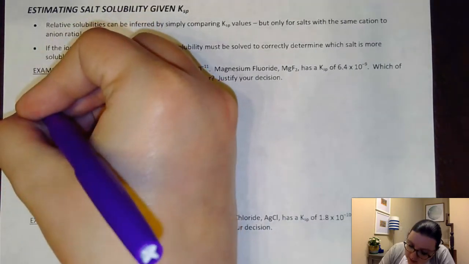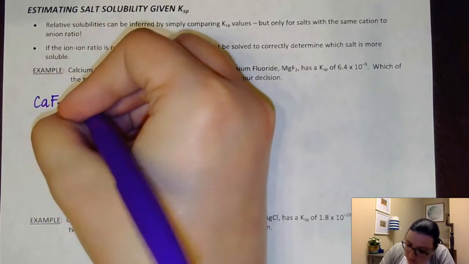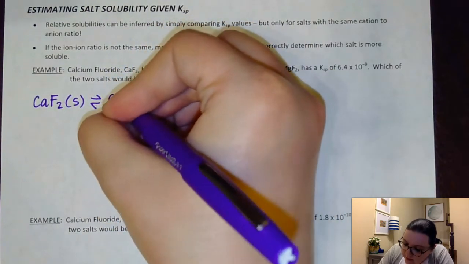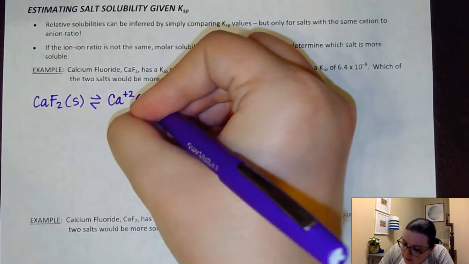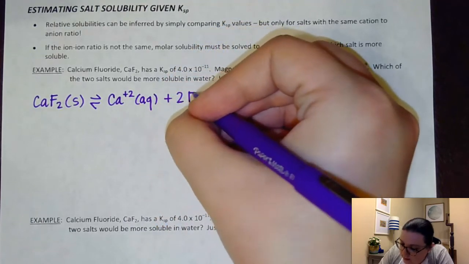So I have calcium fluoride, CaF2, starting off as a solid. I'm going to have calcium 2+ ions, and we're also going to have 2 fluoride ions.